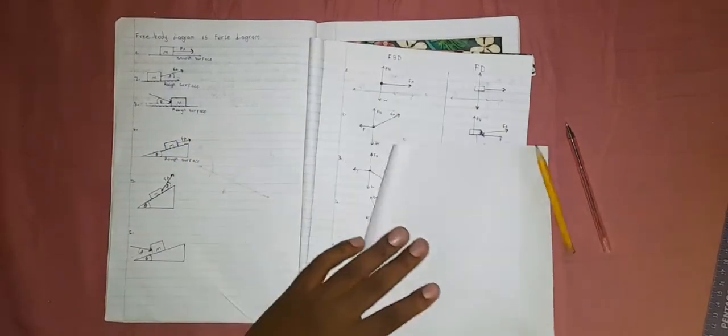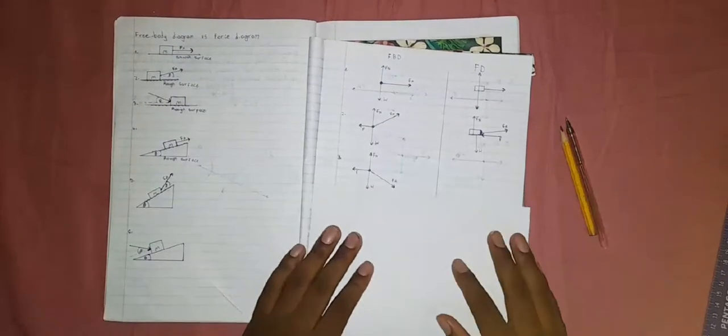We have the third object here, but this force is acting downwards at an angle. It is still on a rough surface. So how will the free body diagram for that look? Of course, I drew it here.